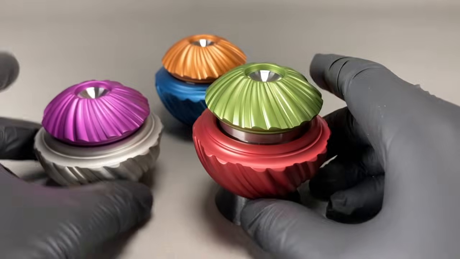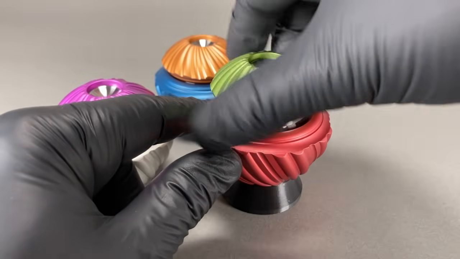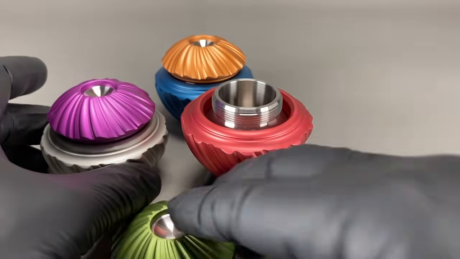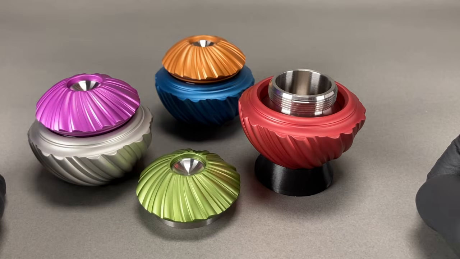Yeah, that's it. I don't know what else to say. But I enjoyed making this thing, and I'm probably going to make a few more. So thoughts and comments, welcome.